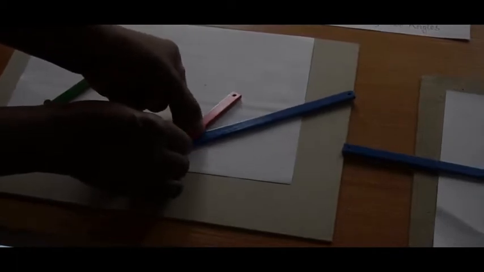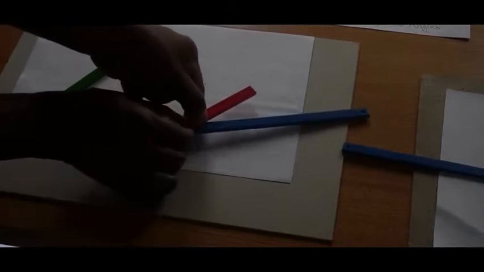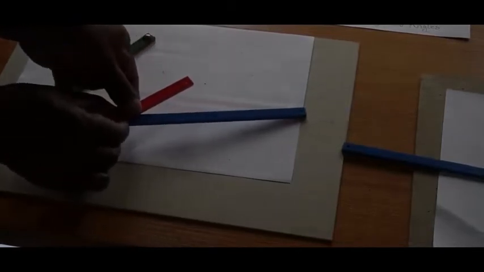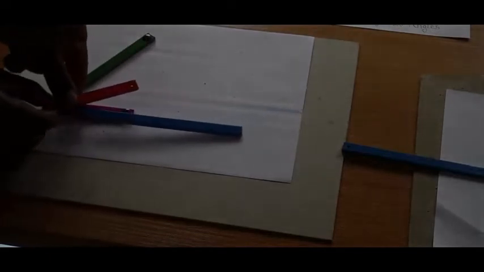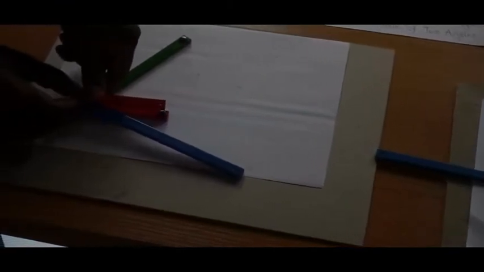Okay. Now, I want to put these two angles together and see what happens. So watch what I do. I'm putting the angles together.